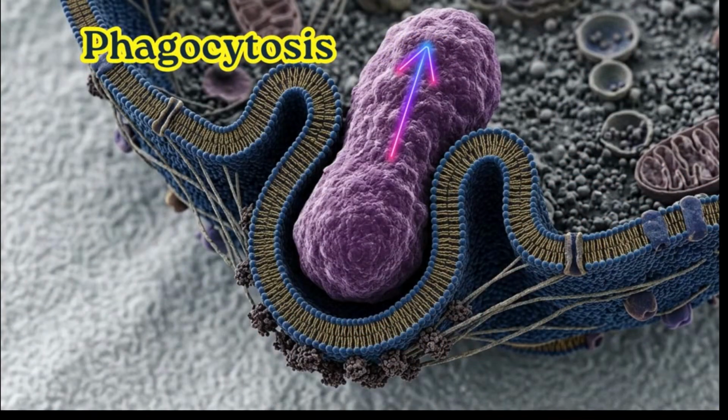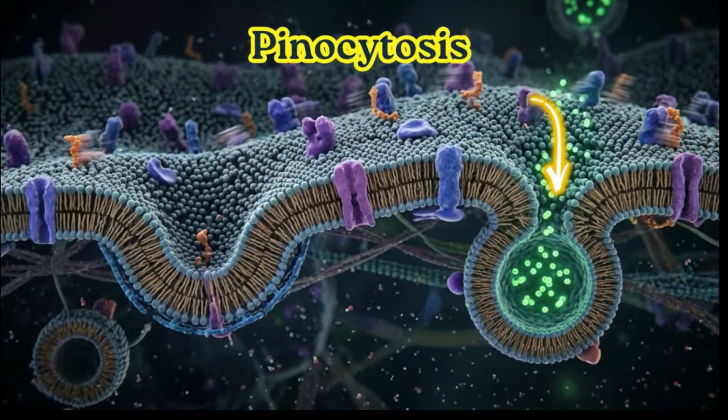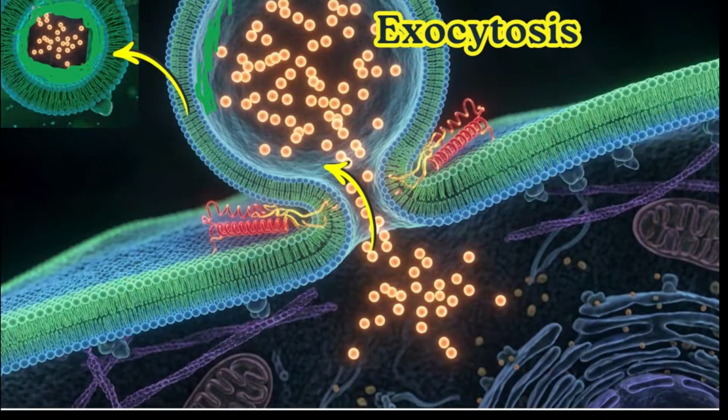Taking in the bulky material inside the cell is known as phagocytosis, cellular eating. Taking in of the liquid substances inside the cell is known as pinocytosis. It is also known as cellular drinking. The other characteristic of this cell membrane is exocytosis. And exocytosis means the release of materials outside the cell.